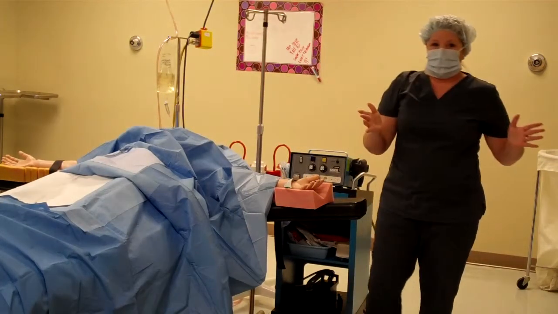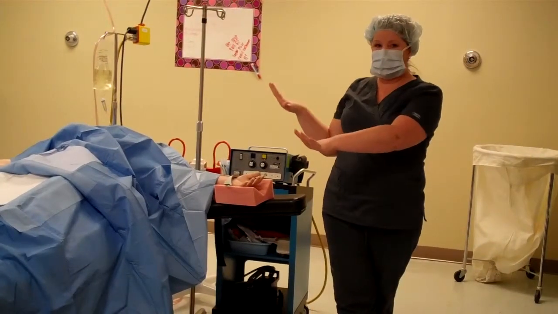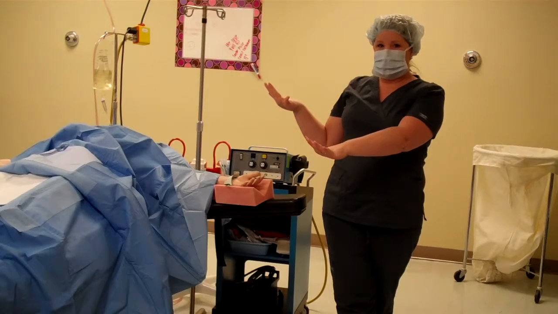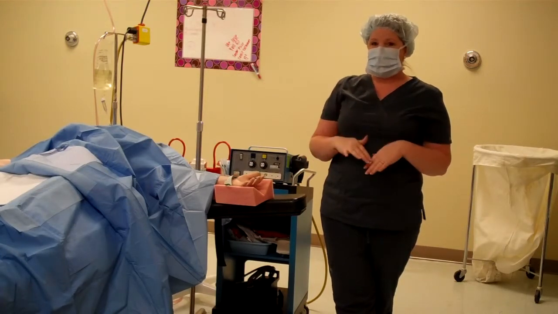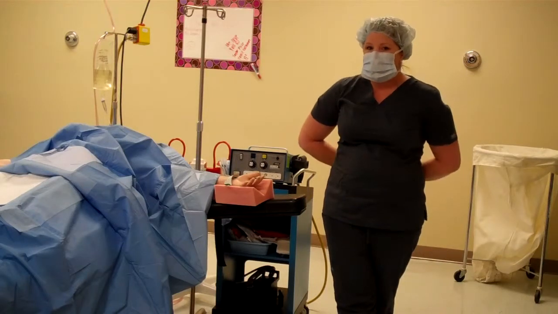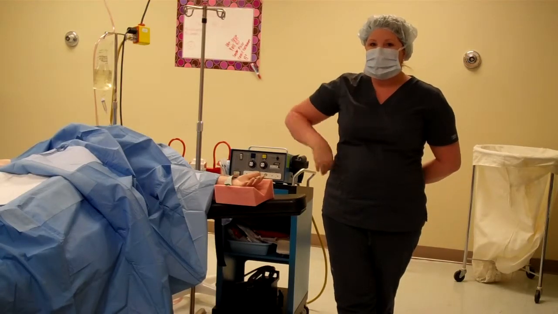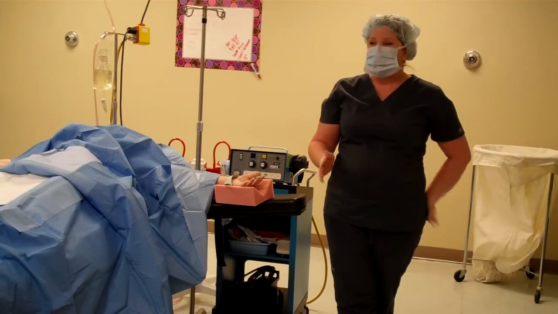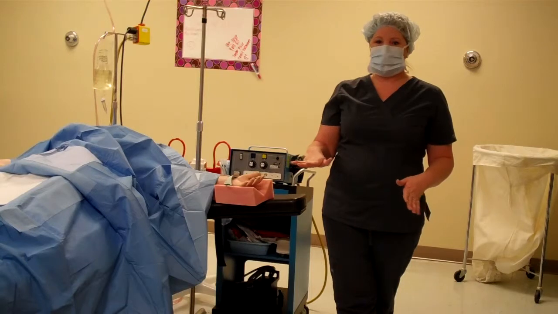So guys, remember, if you are not blue, don't touch anything else that's blue, okay? If you are blue, you can touch blue. Also make sure that you pull your scrubs back, keep your hands behind your back if you need to look at something, okay? Just make sure you don't touch or lean over a sterile field, okay?